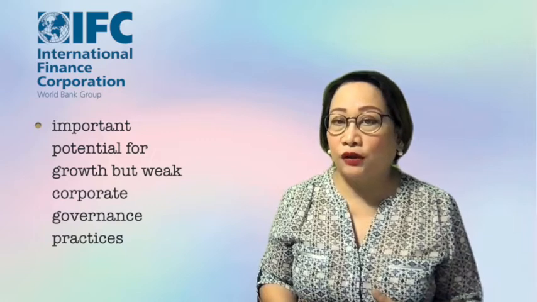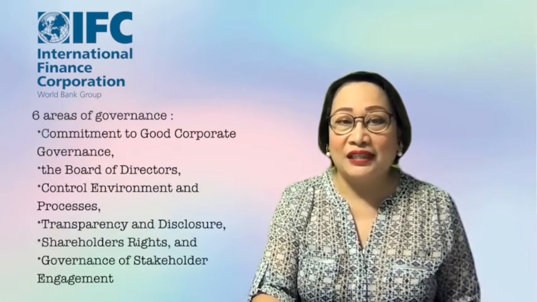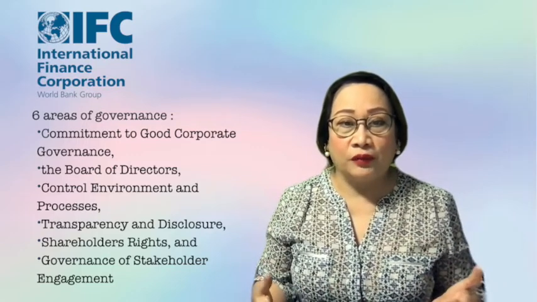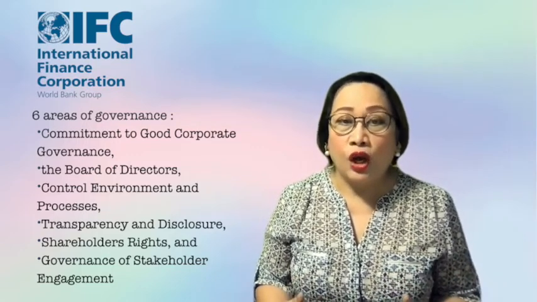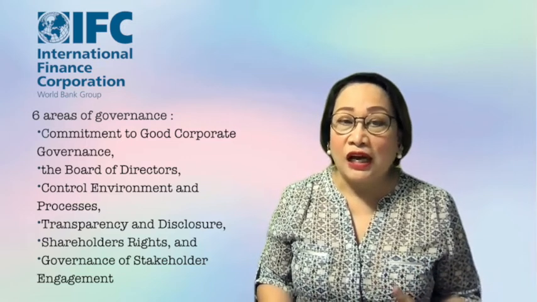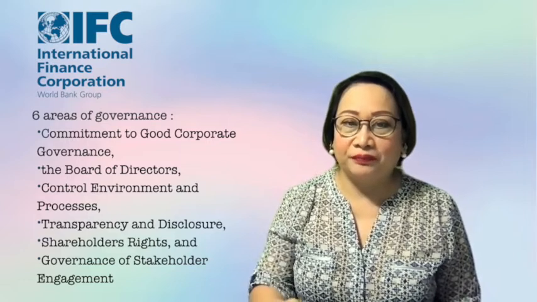It works with countries which have an important potential for growth but weak corporate governance practices. It has 6 areas of governance: a commitment to good corporate governance, the board of directors, control environment and processes, transparency and disclosure, shareholder rights, and governance of stakeholder engagement.